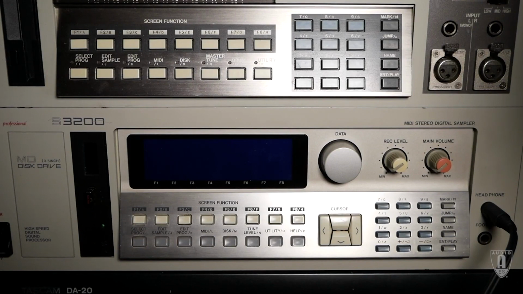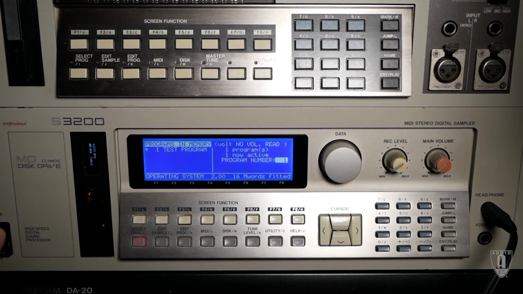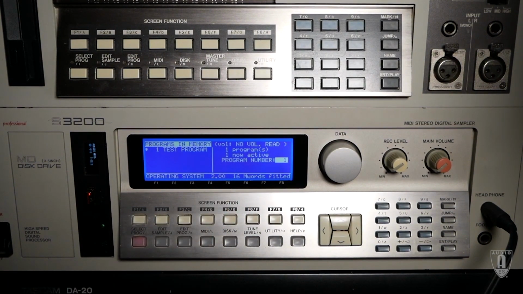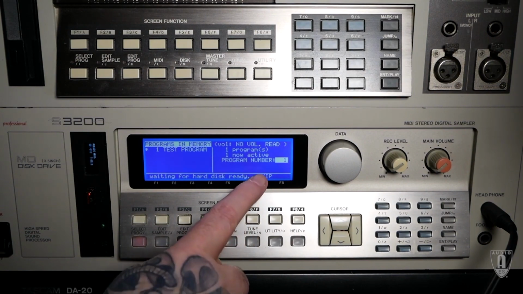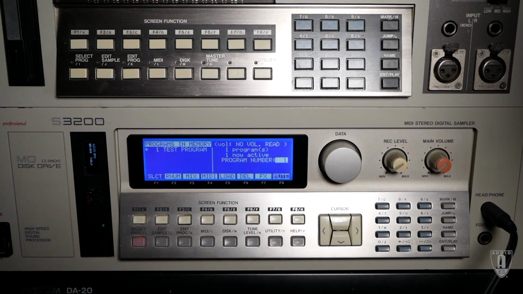So let's start with a basic overview of a hardware sampler. For this session, we're going to take a look at how to sample, perform some basic editing functions, and then how to assign our samples to key groups and programs. Now, as soon as we switch the sampler on, it's going to display the current OS and the amount of megawords fitted, and then the unit's going to search for a hard disk. We can skip that by just pressing the button below the text, which is F7, so we hit F7 there.